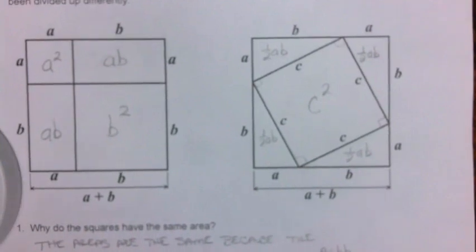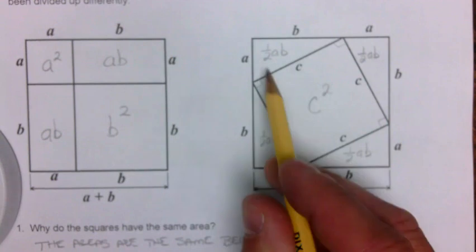So where did those come from? Well, again, the 4 triangles in the second square combined made 2AB, as did these 2 rectangles from the first square.